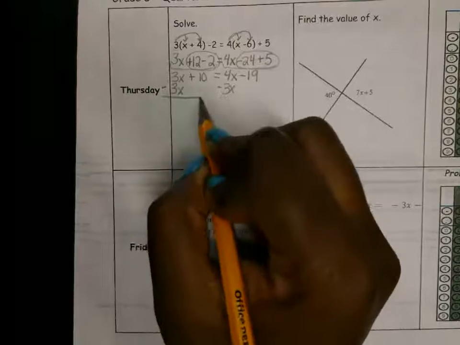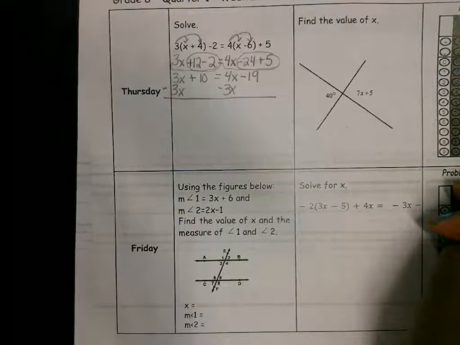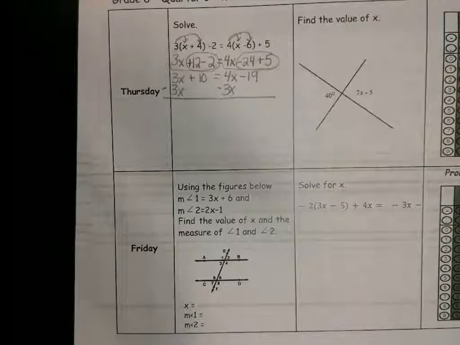Why are you moving the x's to the same side, Ms. Reyes? I'm moving them to the same side because I cannot solve for x if I have an x over here and an x over there. The x's have to be together.